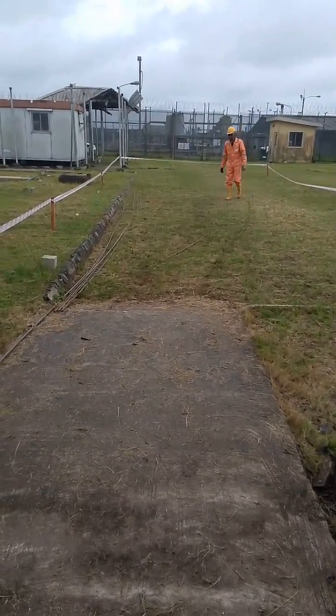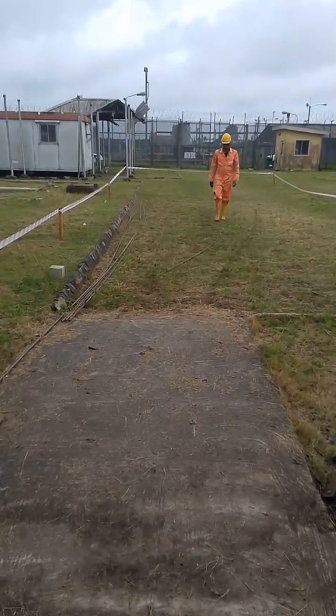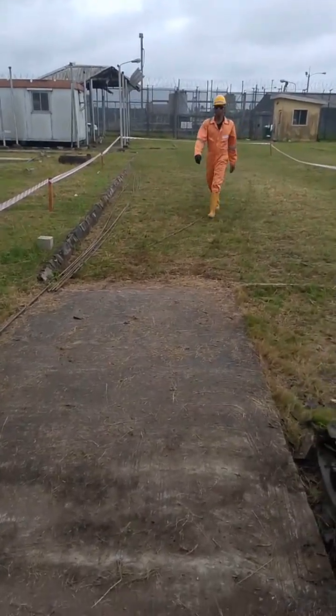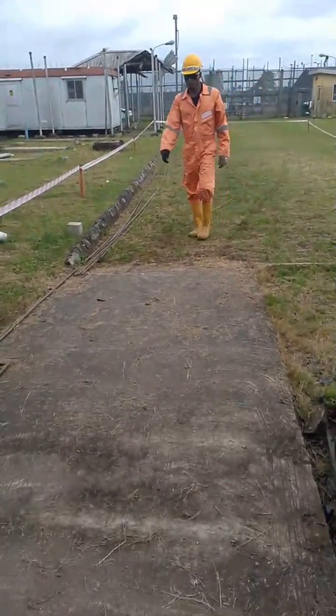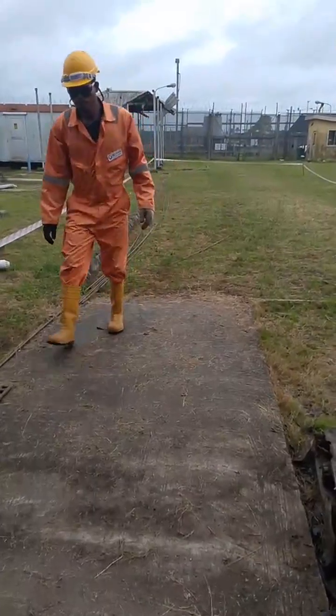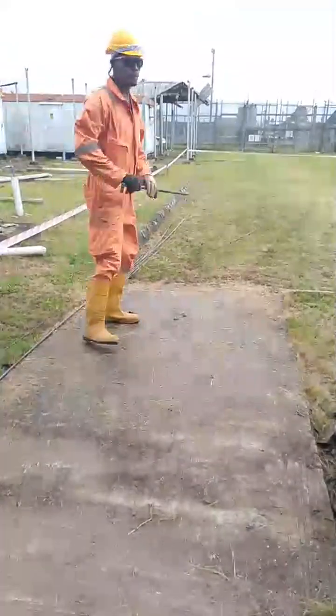So thereafter, after the strengthening of the reinforcement, there will be markings. You will have to mark the dimensions. Then thereafter, you will now do the cutting.